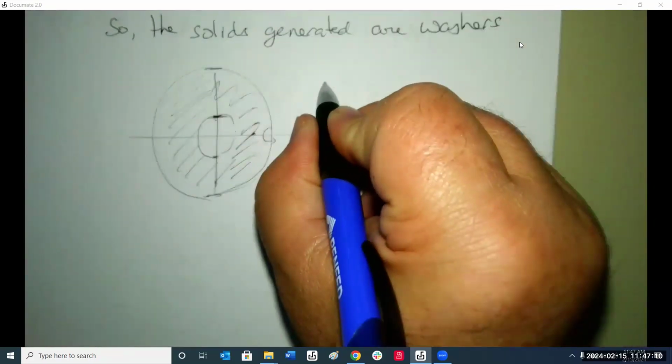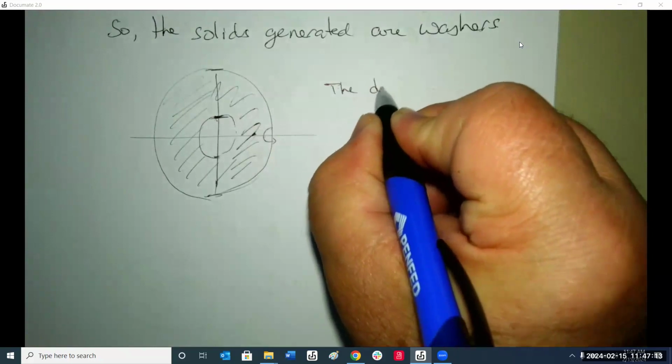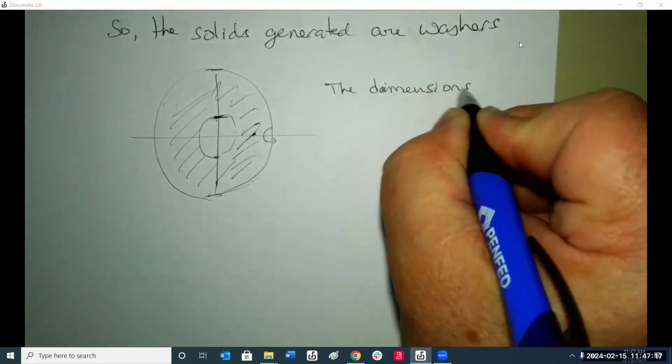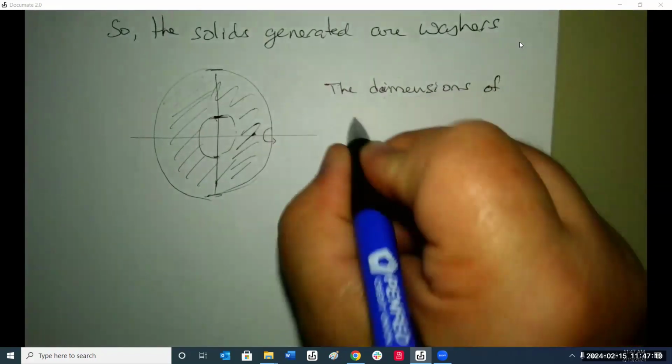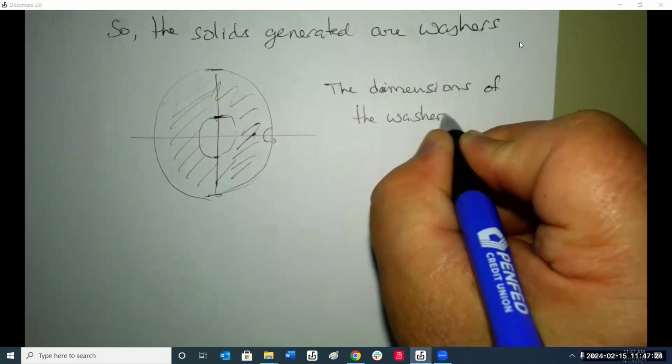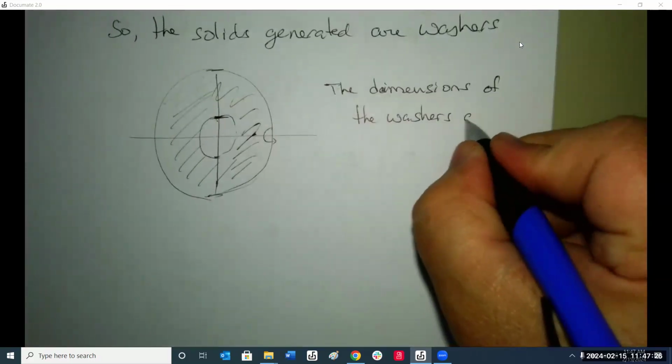So the dimensions of the washers are represented this way.